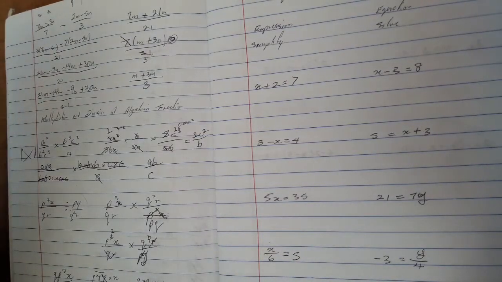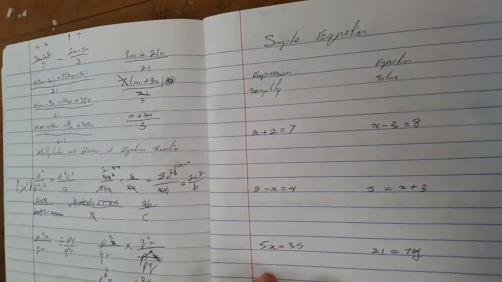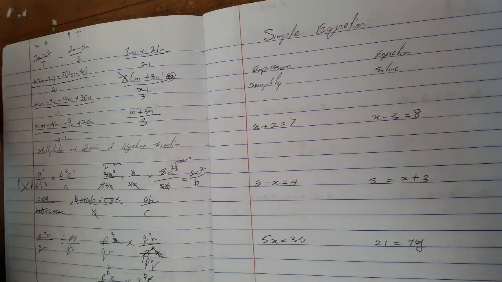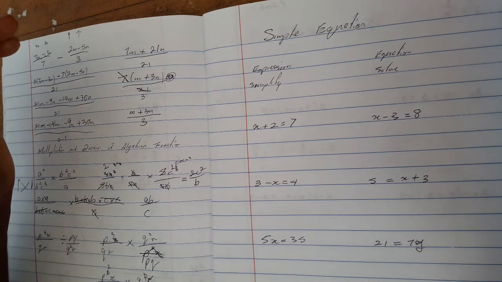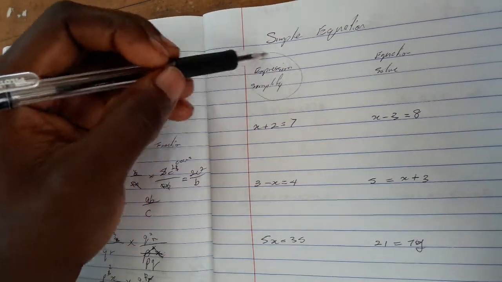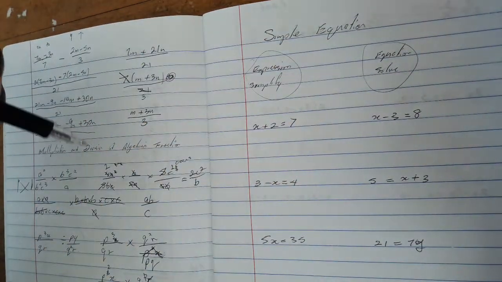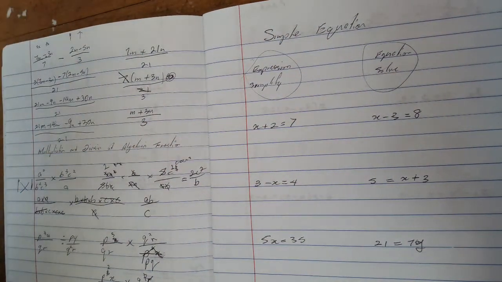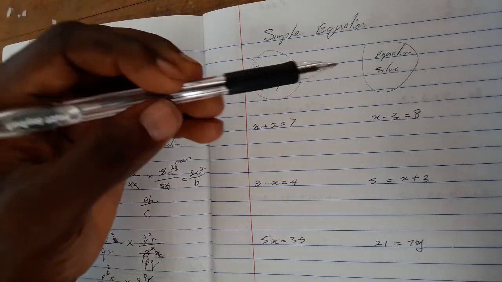Okay, so we now look at simple equations, which leads us to simultaneous equations. What is a simple equation? A simple equation is just an equation with one variable. The difference between expressions and equations: all we've been doing so far were expressions. An expression has no equal sign. An equation has an equal sign.